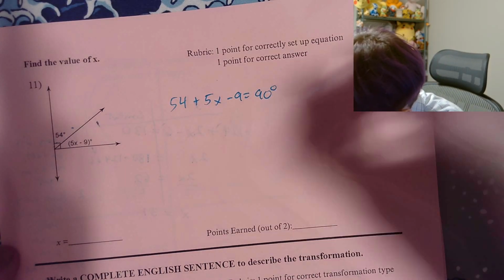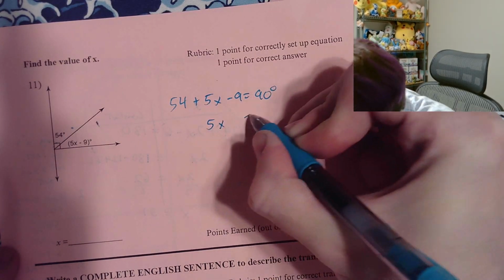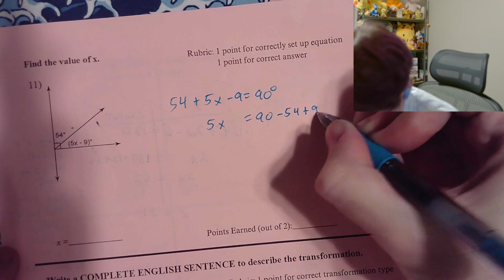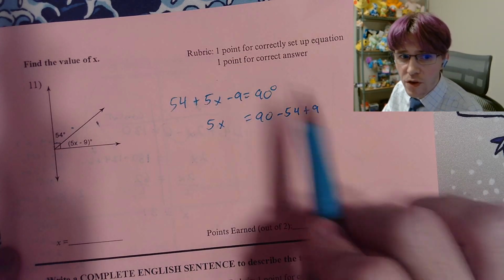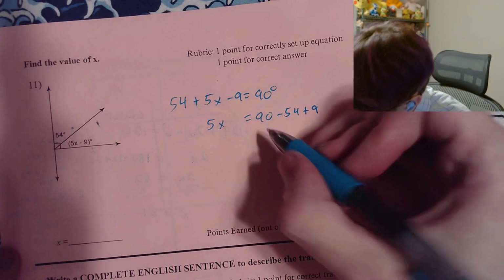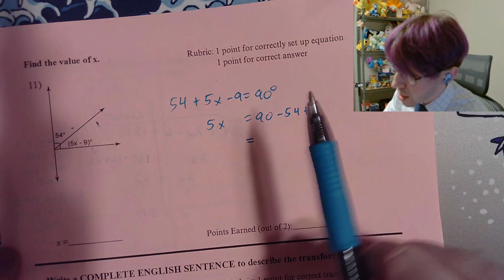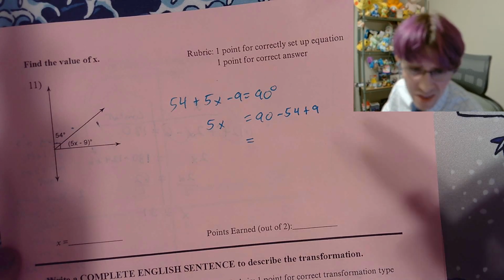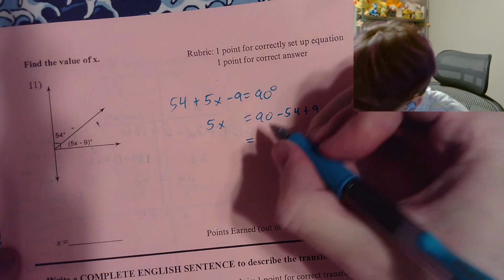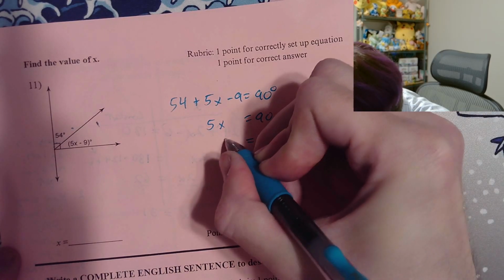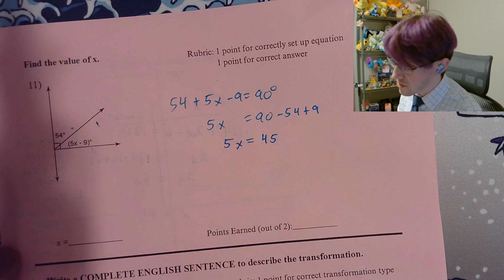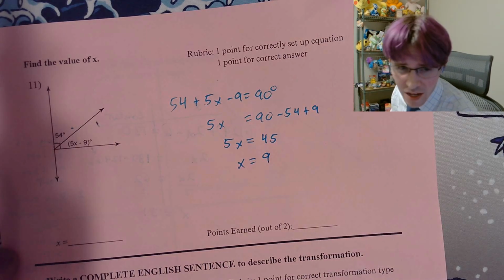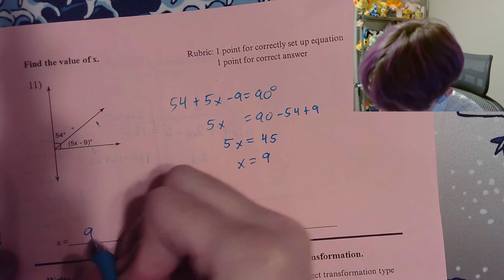We're going to go ahead and show the work on this one. We got the 5x on this side. We got the 90 on that side, but we're subtracting 54. We are adding 9 because we're taking that 54, moving it over, taking that negative 9, moving it over. You're going to go ahead and do the work. 90 minus 54 is going to be 36, and then you add the 9. If you do that, you end up getting 45 there. So 5x is equal to 45. Then we're going to go ahead, divide both sides by 5, and you end up getting 9. And that's going to be your final answer on this one.